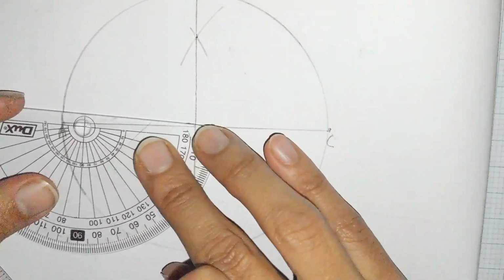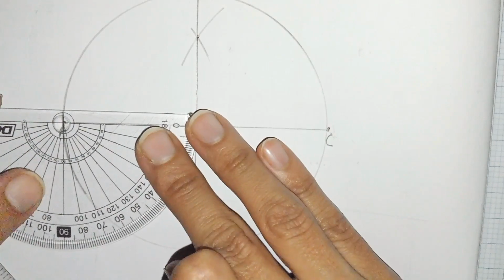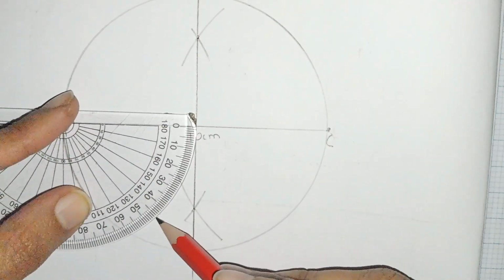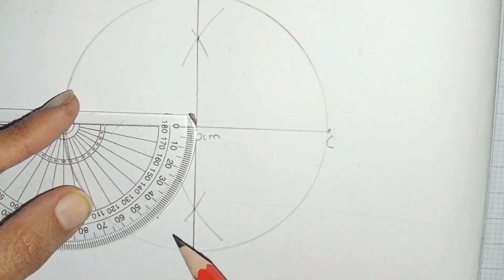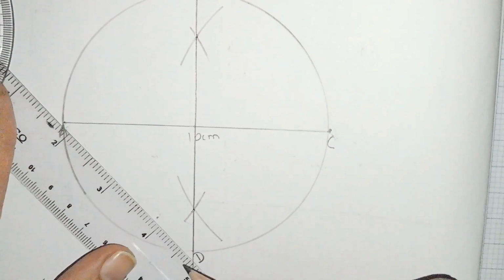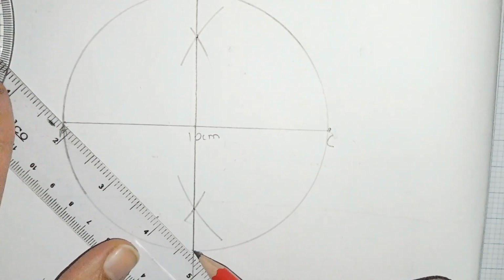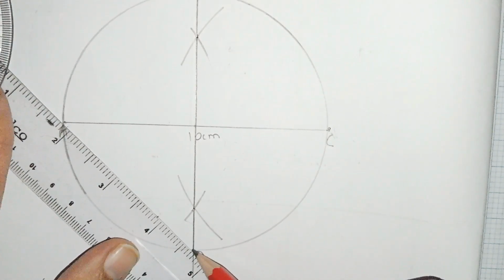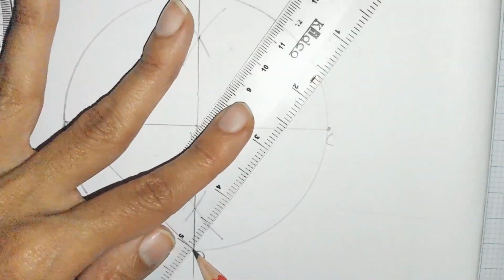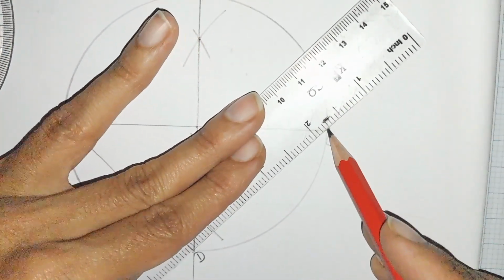Now students, we have to mark the angle of 45 degrees there, and this is equal to 45. You can see this is equal to 45. Now we have to join it, and we have also joined this point.